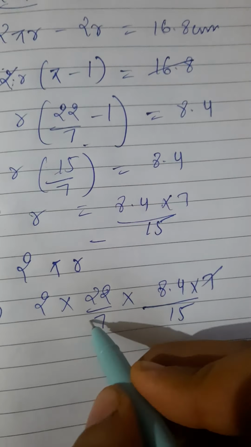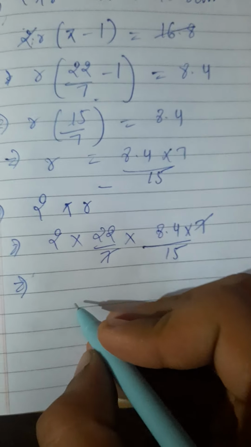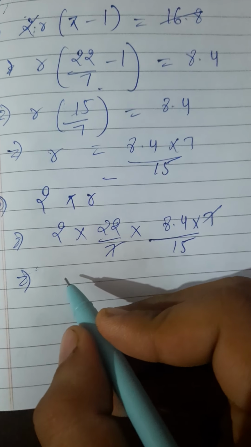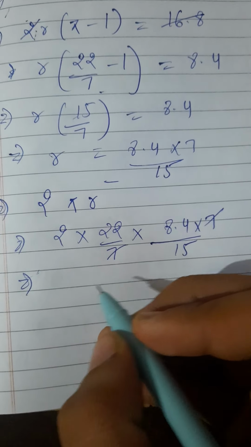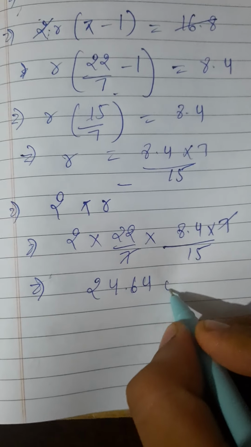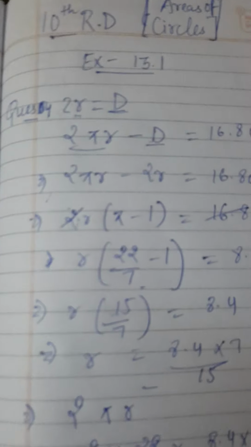We can cancel 7 by 7, and as we can clearly see, there is no more cancellation. So we can directly evaluate the value and put it down, which will be 24.64 centimeters. So this is question number 4.